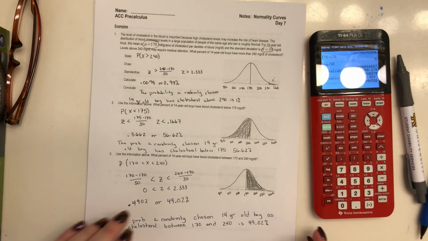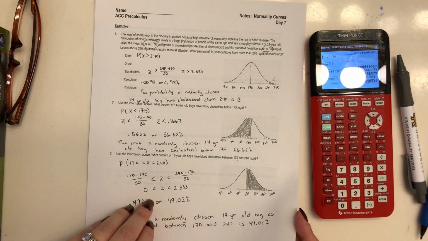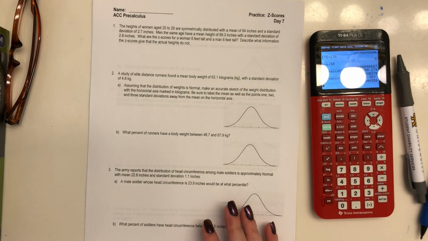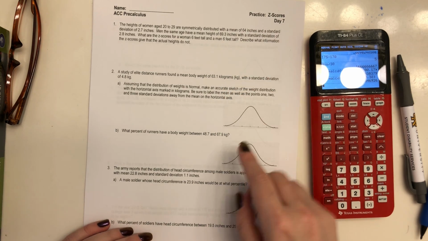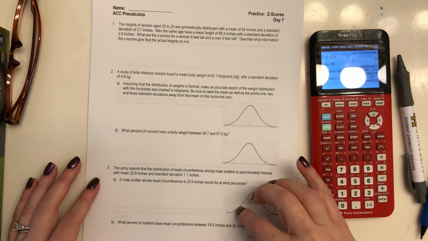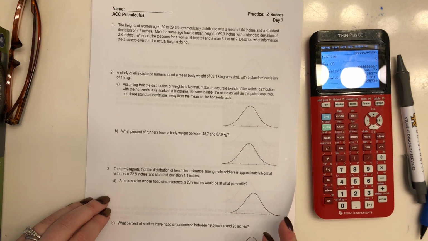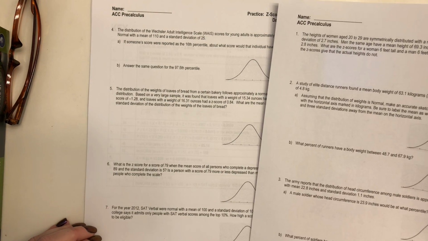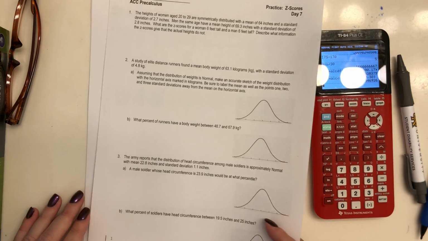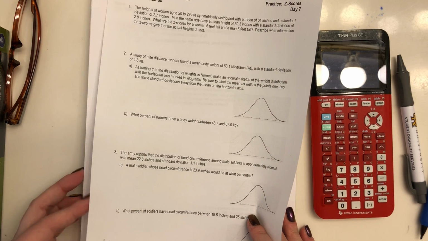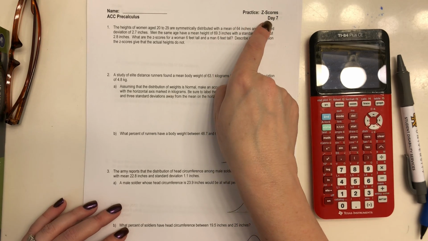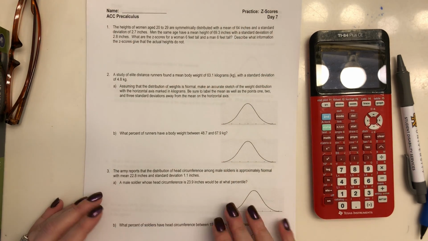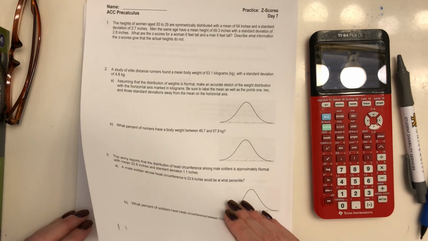So if you look on the next section of stuff, these will be your z-score practice problems. See, z-score practice, day 7. And there are all these distributions for you to practice with. See, look, all of those distributions. So give them a try. Again, if you have questions, just make sure you tell me that it's practice day 7 and tell me what the problem number is so I can help you out more quickly.